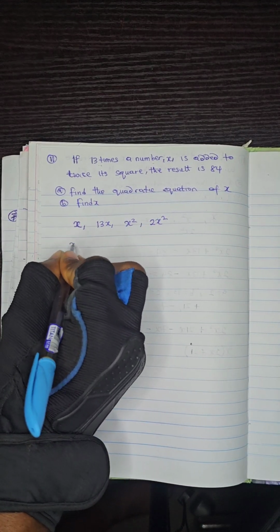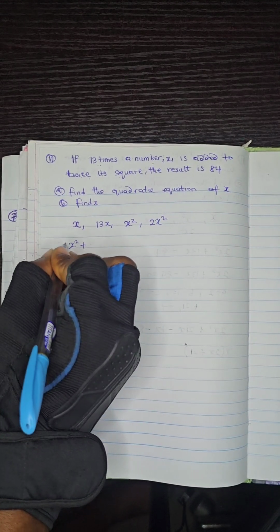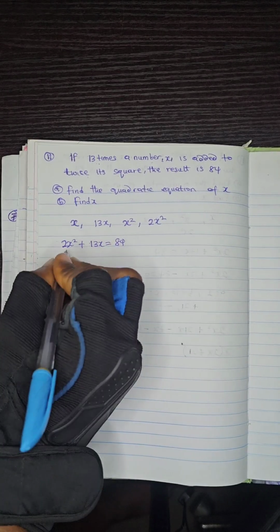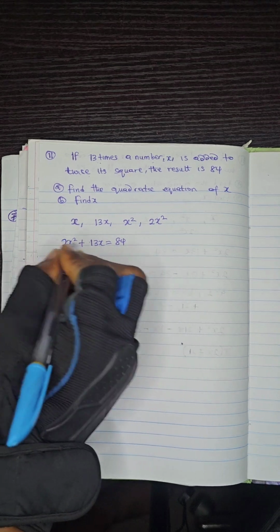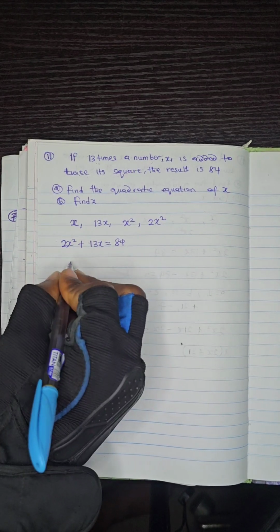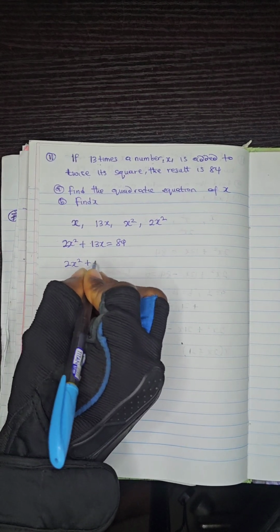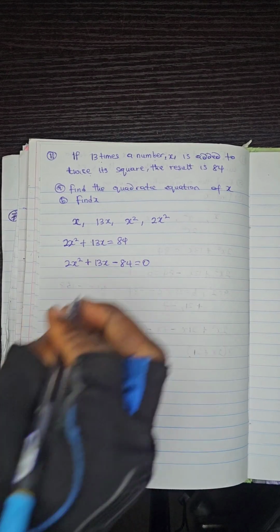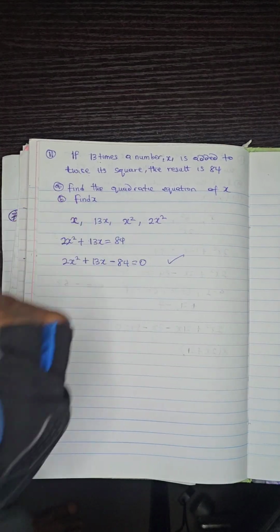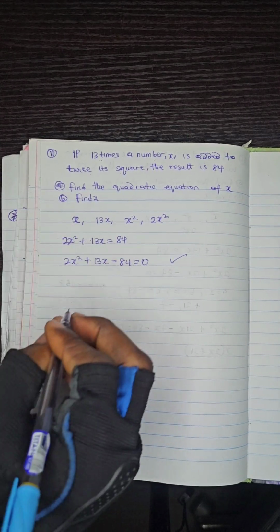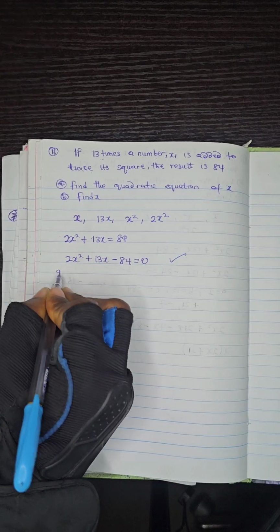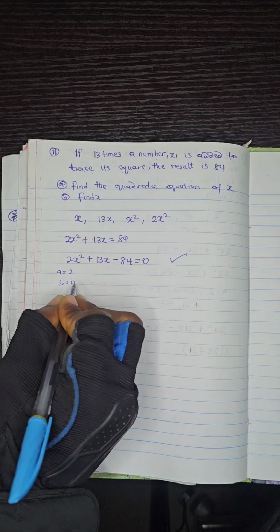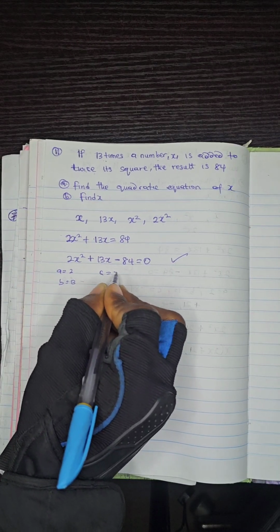So, very simple. 2x squared plus 13x will give us what? 84. To obtain the quadratic equation of x, we just make this equation equal to 0. So it will be 2x squared plus 13x minus 84 equals 0. So this is the answer to A. Then the second one says find x. Now in this case, our a, the coefficient of x squared, is 2. Our b, the coefficient of x, is 13. And our c is minus 84.